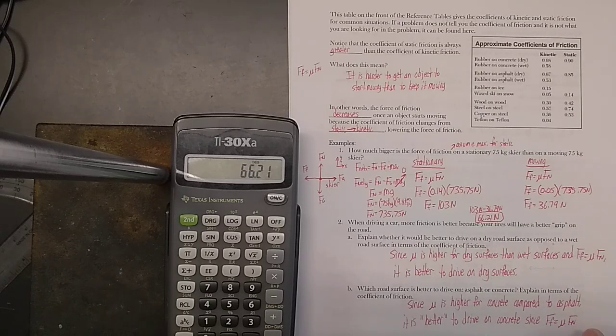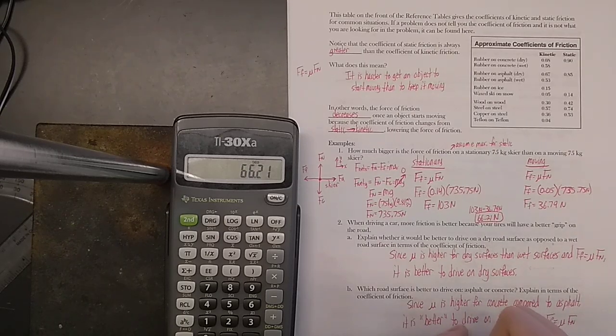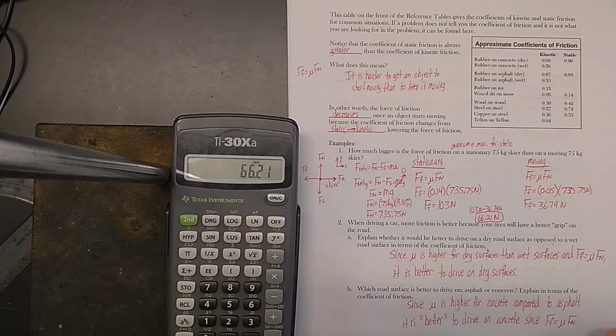The force of friction should be equal to mu times m times g, for cars on flat road surfaces. It is better to have a more massive or heavier car.